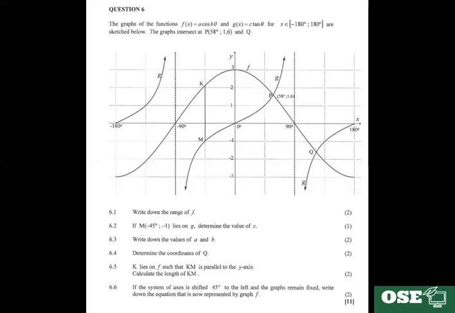So the range, the values of y that do what? That the graph covers.